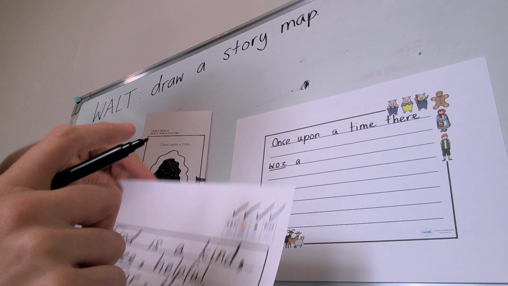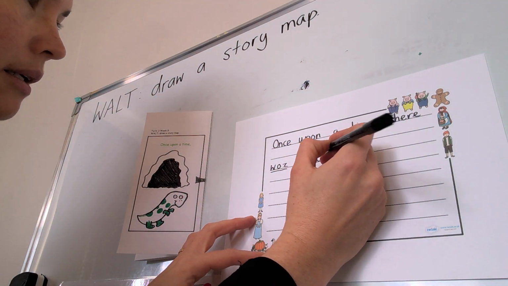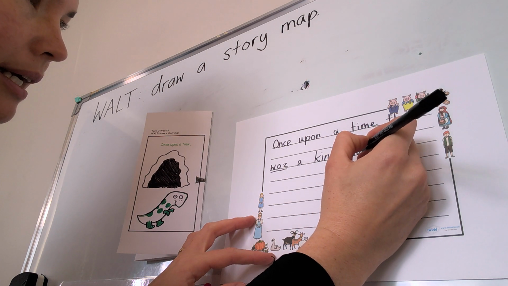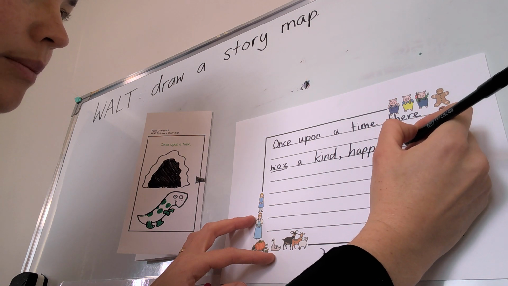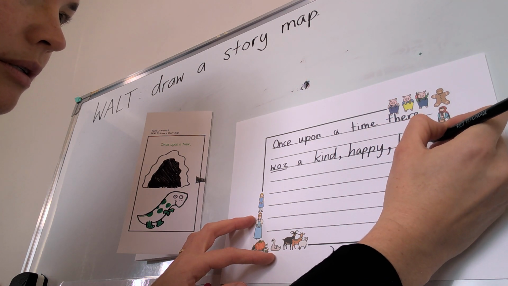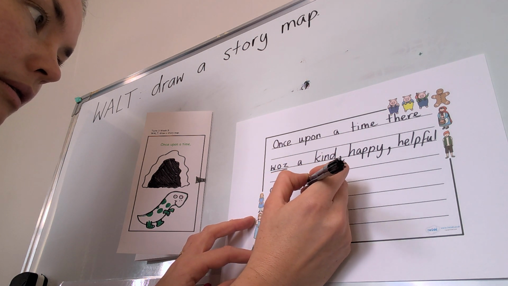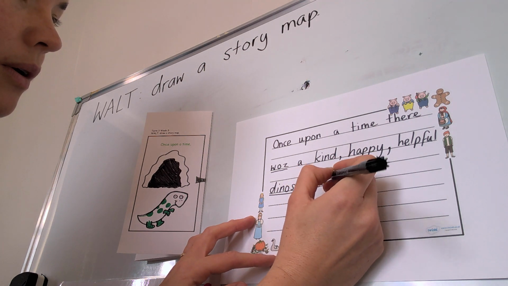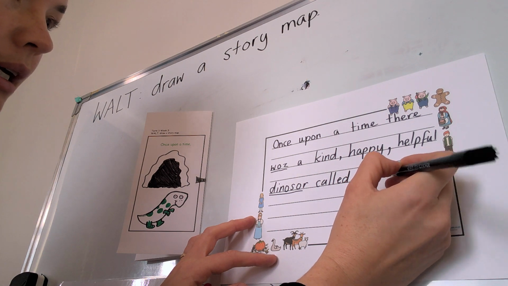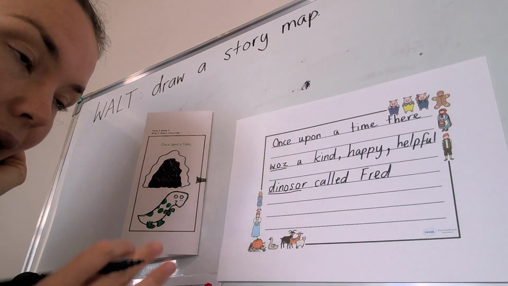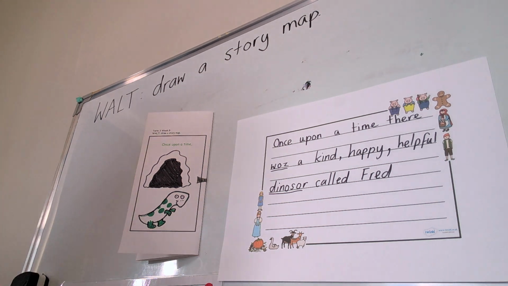Kind, happy, helpful dinosaur. There was a kind, happy, helpful dinosaur called Fred. You could stop the sentence there, and that would be brilliant. Some of you can challenge yourself.